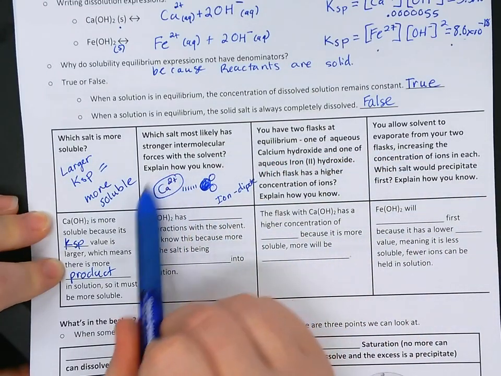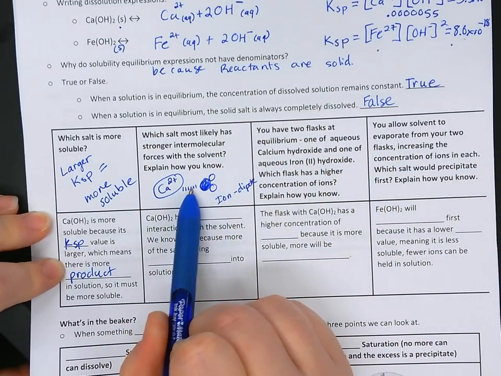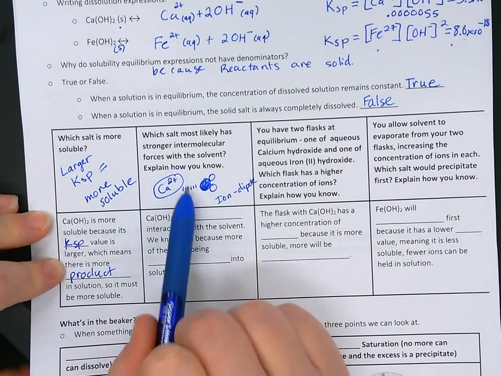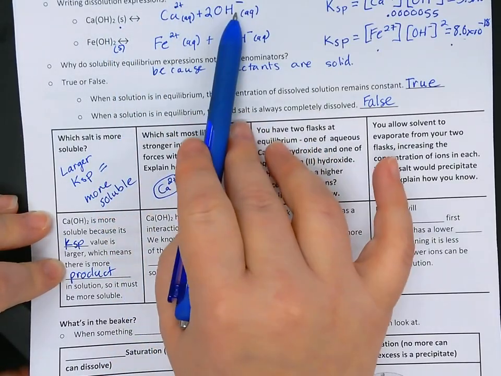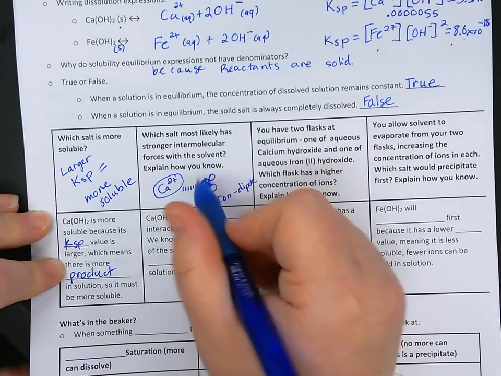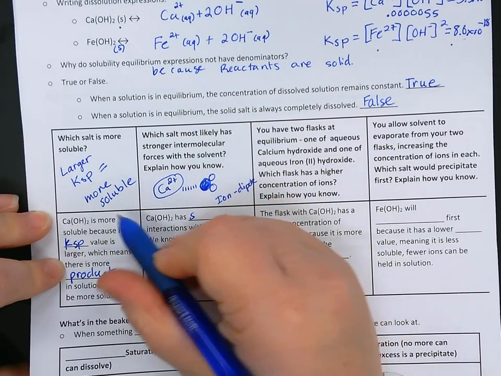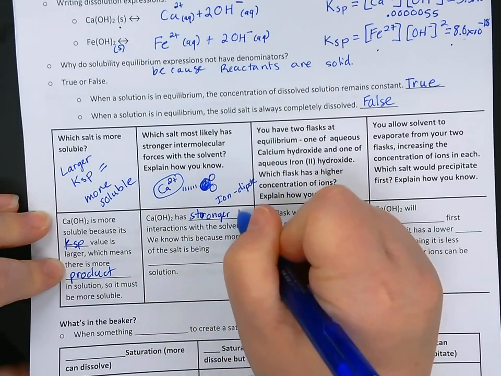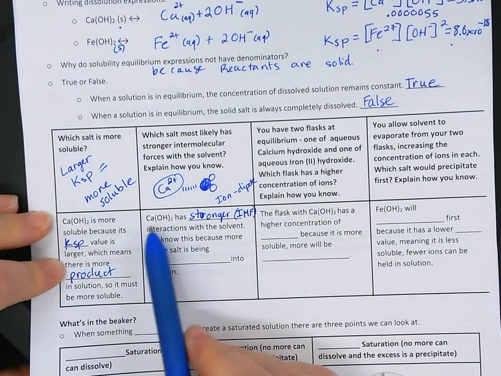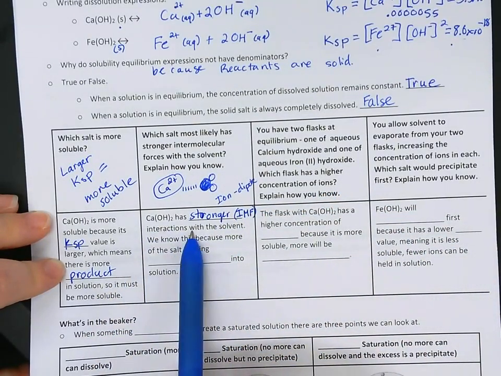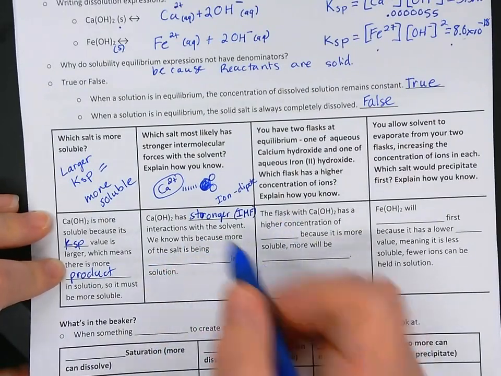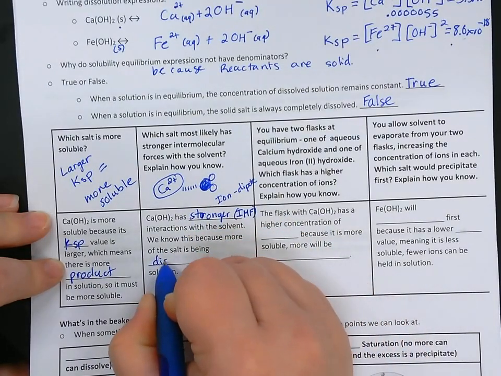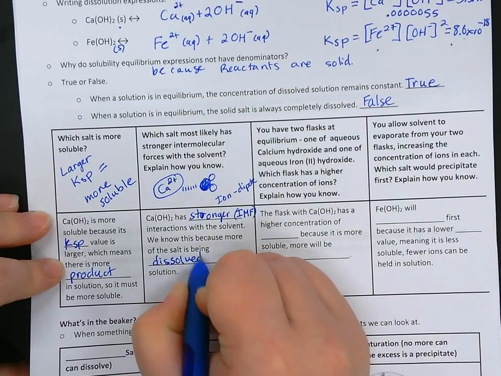So the stronger the attraction between those, the more of these ions we're going to get, the more it's going to dissolve. So since calcium hydroxide has more of it dissolved, it has to have stronger interactions, or stronger IMFs. Okay, so calcium hydroxide has stronger interactions with the solvent. We know this because more of the salt is being dissolved into solution.